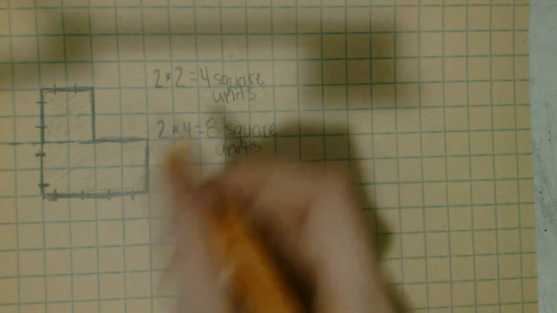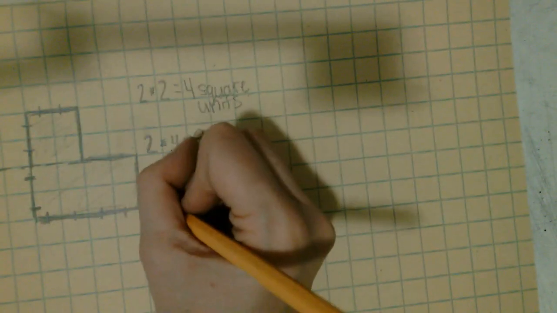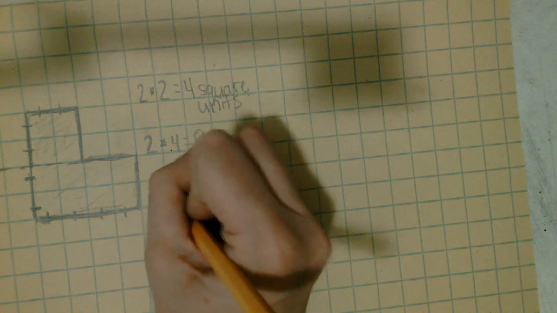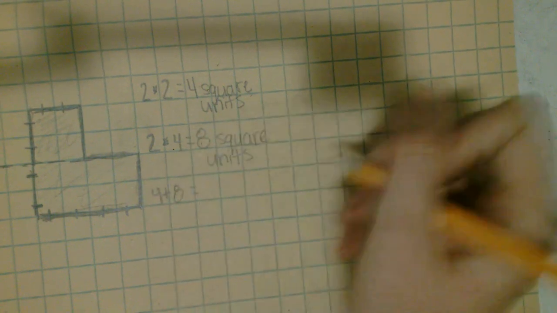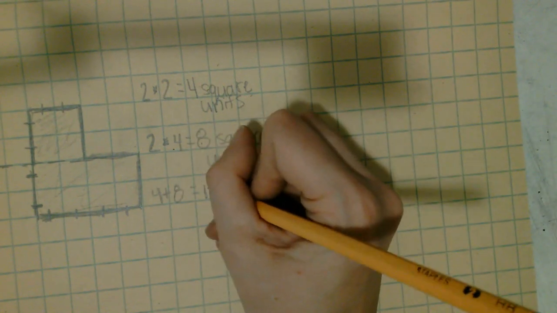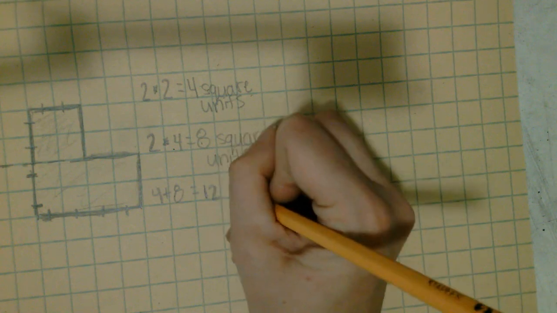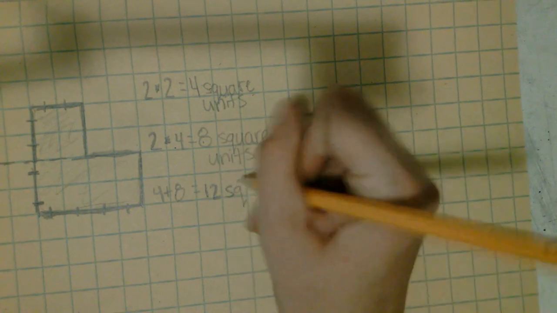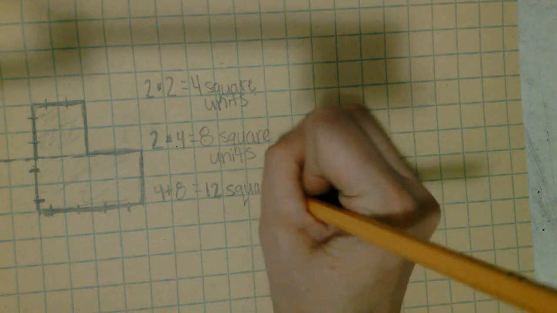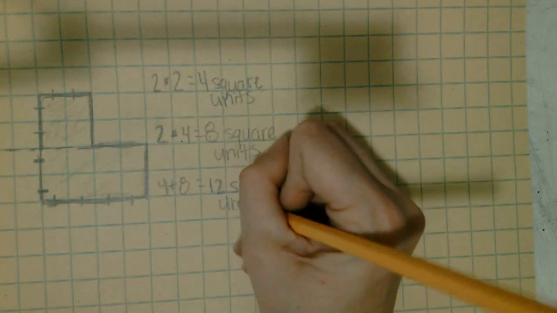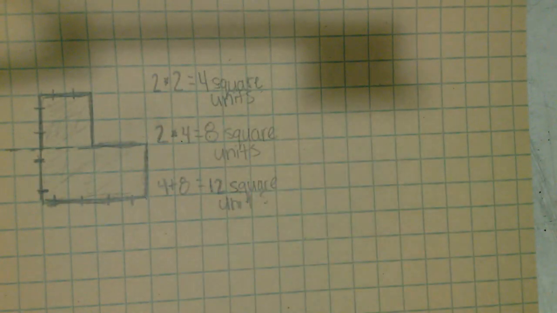So we must be adding. Let's add 4 plus 8 to get our total area for this shape. 4 plus 8 is 12 square units. So the total shaded area for this figure is 12 square units.